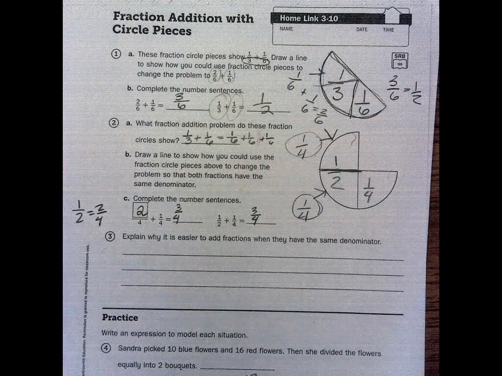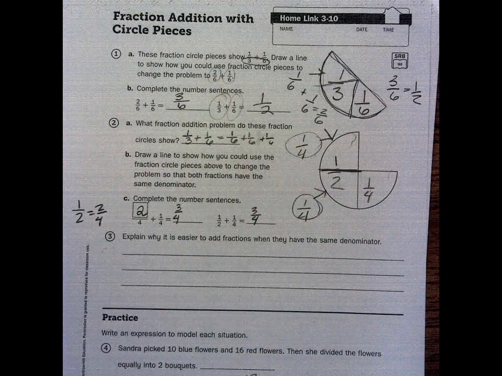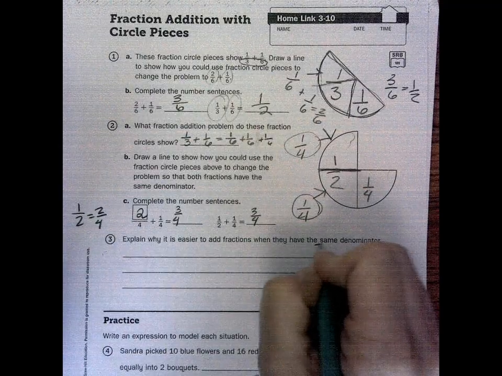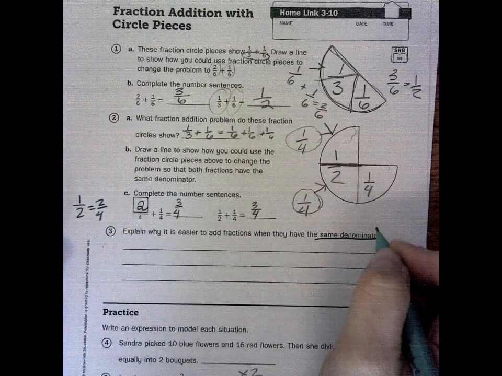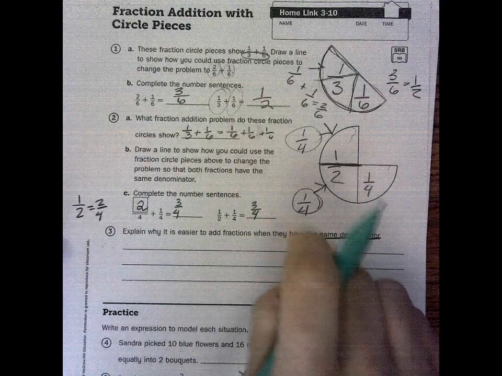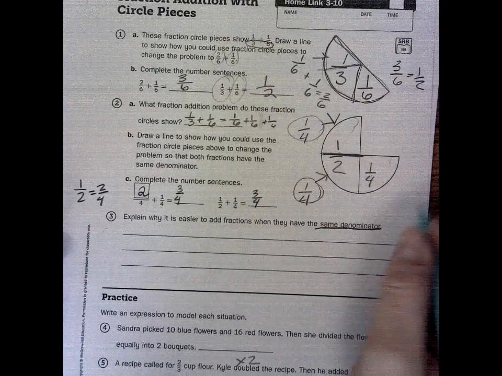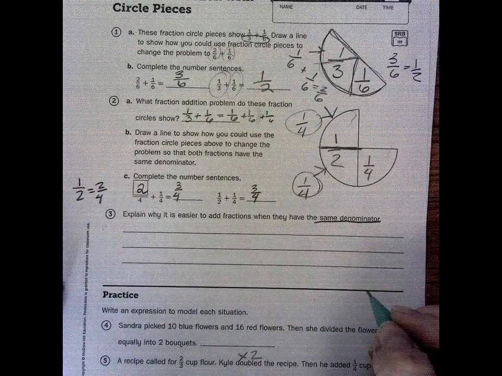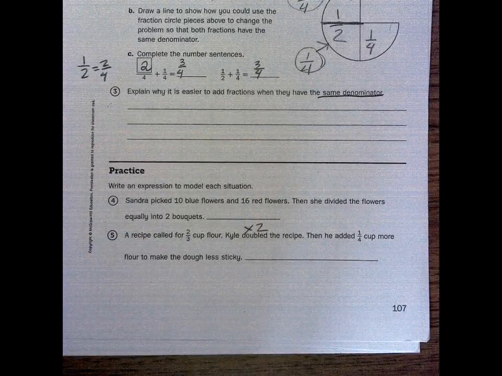Now I'm noticing a lot of you are not doing the explanation. Explain why it's easier to add fractions when they have the same denominator. Well, it's easier because you do not have to find a common denominator, so you'll have to explain that. You won't have to find equivalent fractions or a common denominator. Alright, for this bottom section here, you're just writing an expression, you are not solving.